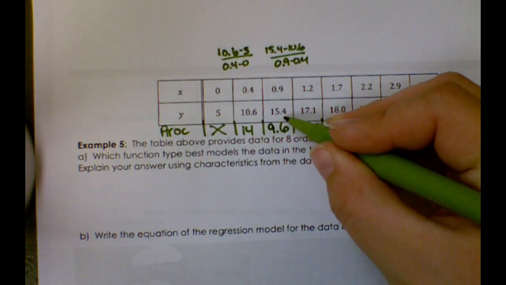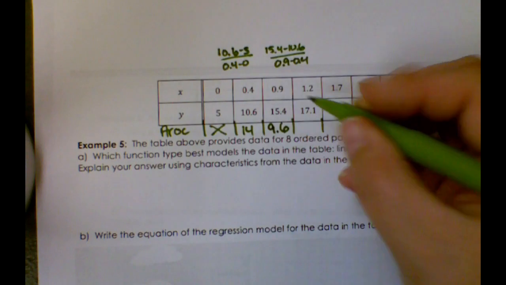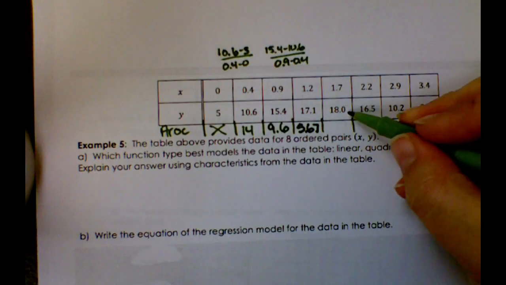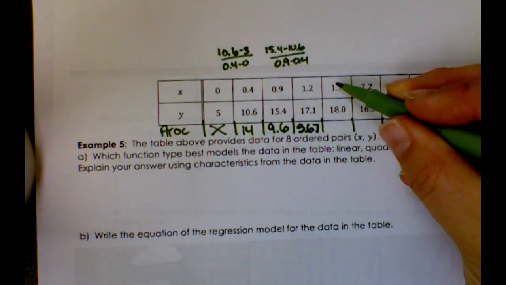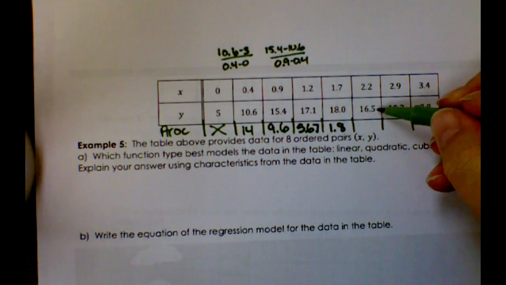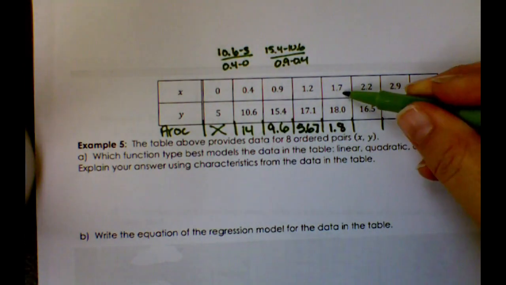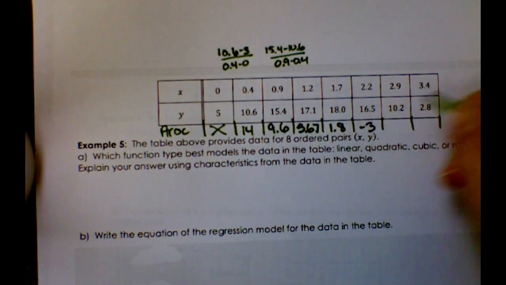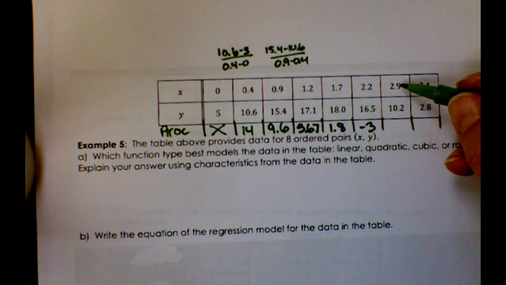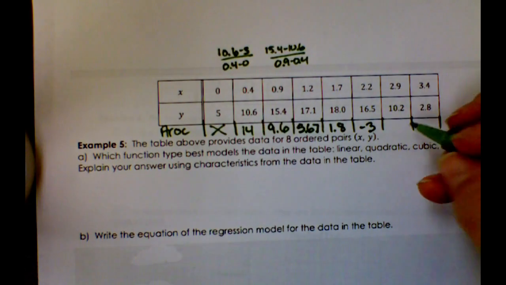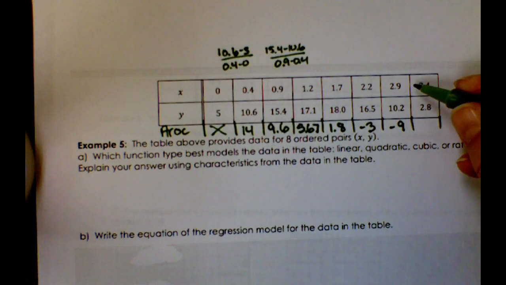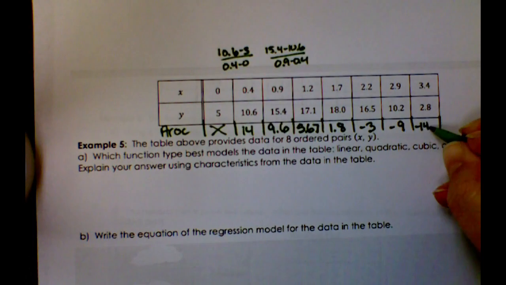17.1 minus 15.4 over 1.2 minus 0.9 is 5.67. 18 minus 17.1 over 1.7 minus 1.2 is 1.8. 16.5 minus 18 over 2.2 minus 1.7 is negative 3. 10.2 minus 16.5 over 2.9 minus 2.2 is negative 9. 2.8 minus 10.2 over 3.4 minus 2.9 is negative 14.8.